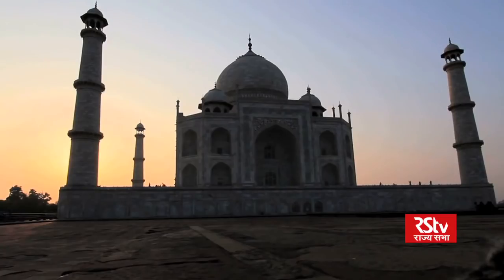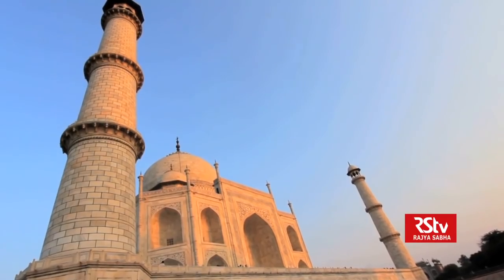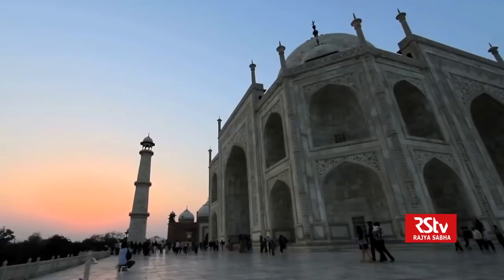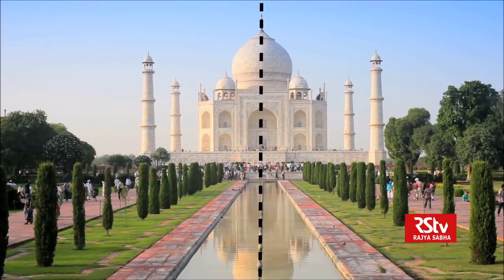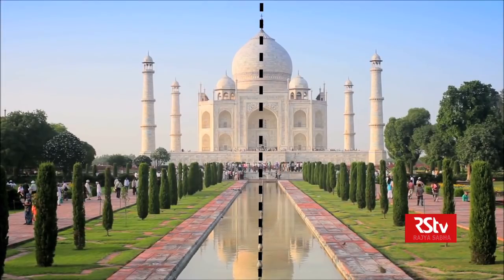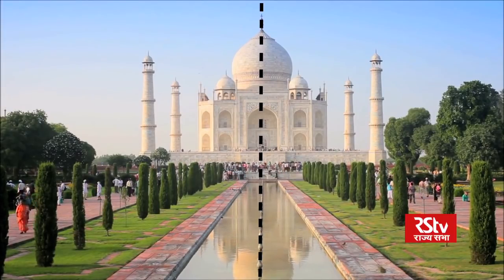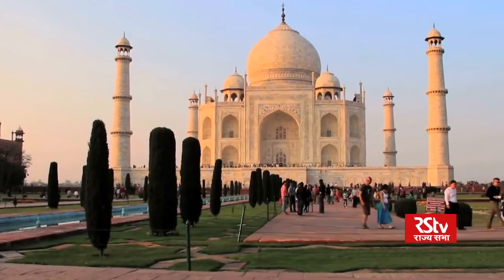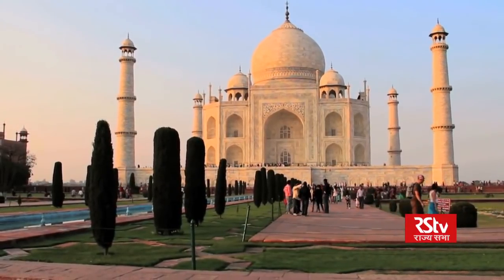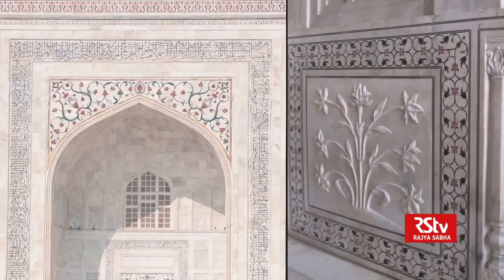Another common mathematical concept also inherent in the Taj is symmetry. The symmetry here is quite visible. This line down the middle splits the Taj into two identical halves. Let's look at the mathematics of symmetry in theory once before exploring it in more detail in architecture.